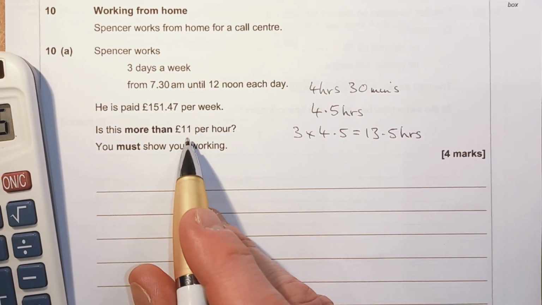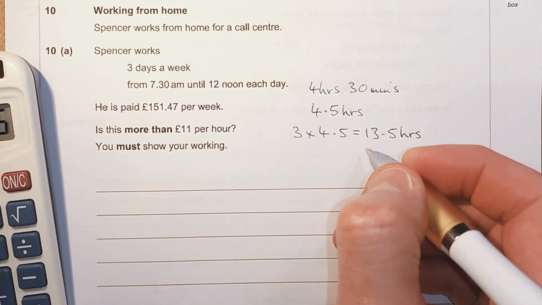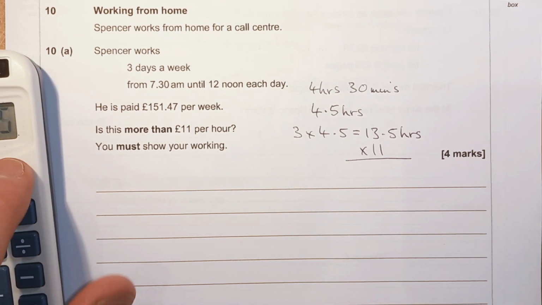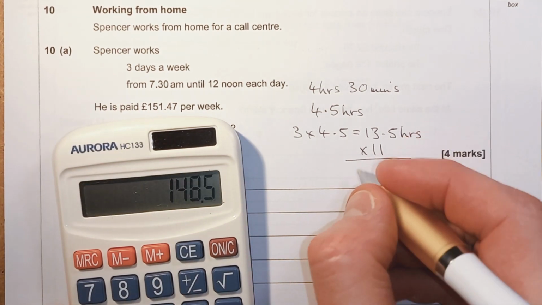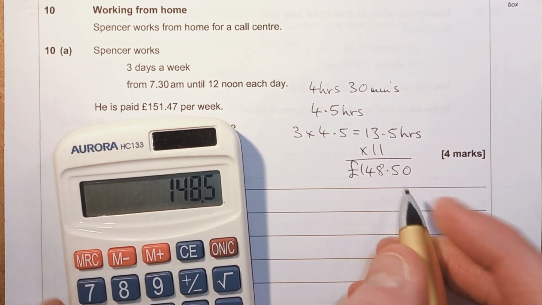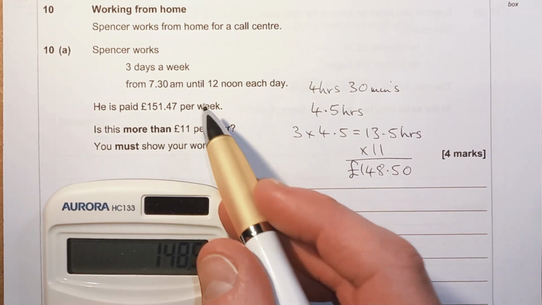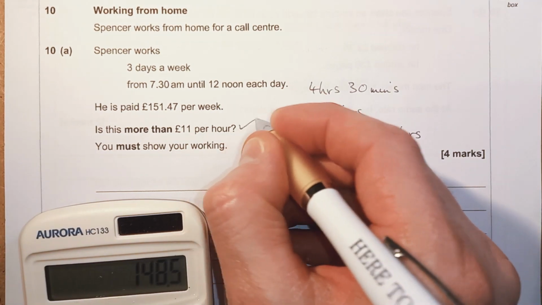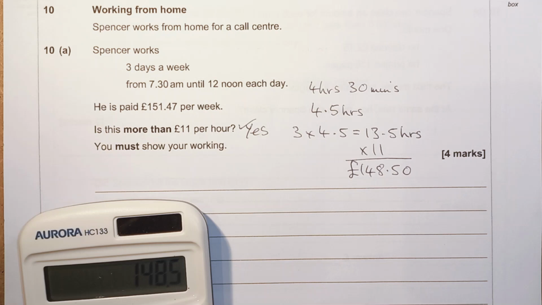Well, let's work out if it was, no, what should we do? Yeah, let's do it this way. I'll show you another way afterwards. Let's multiply that by £11. It's 13.5 times 11. So if he was getting £11 an hour, he would be getting £148.50. But actually he's getting paid more than that, so he must be getting more than £11. So we can say yes.